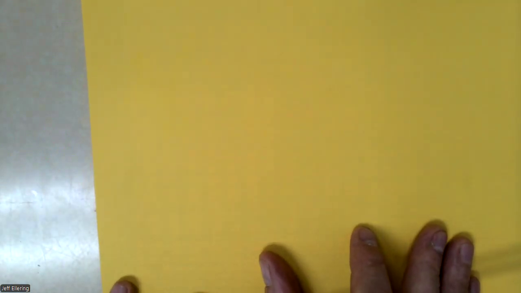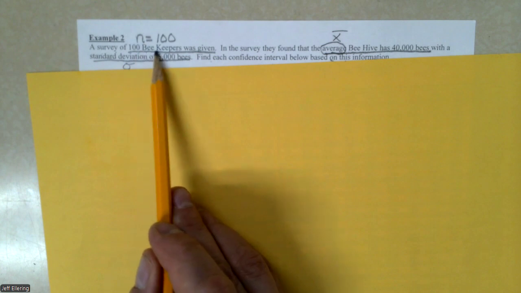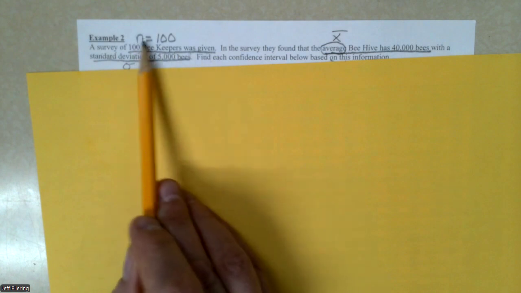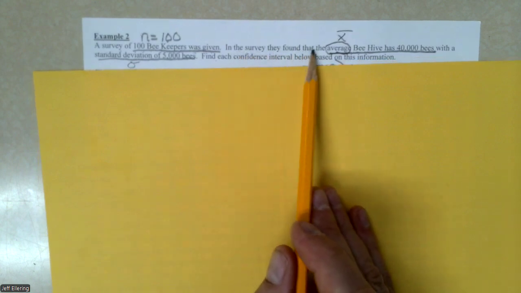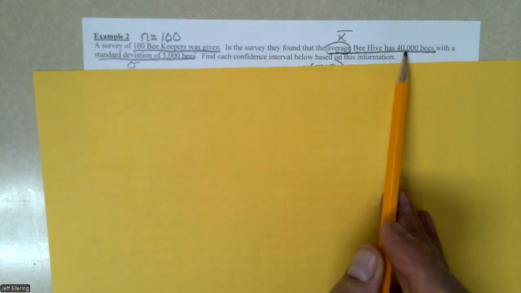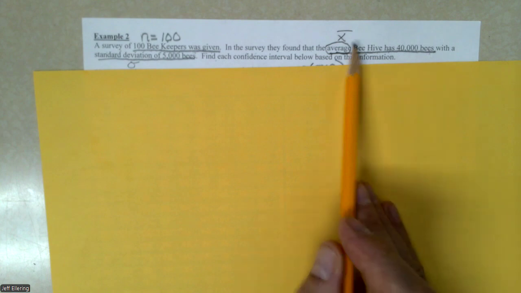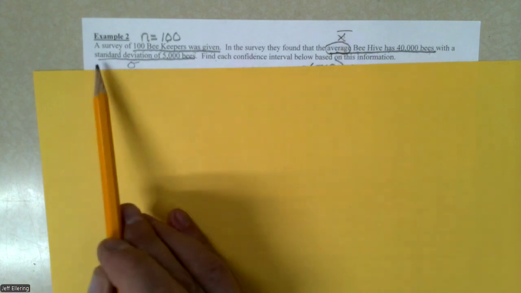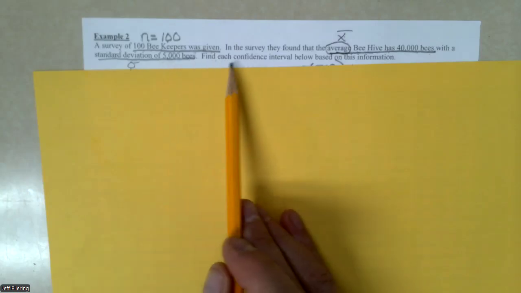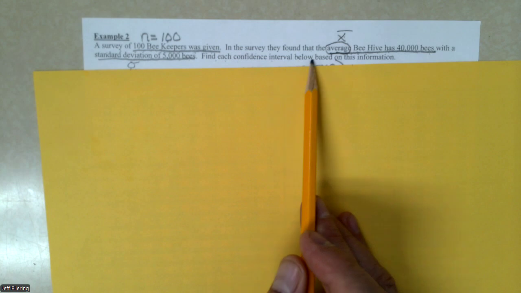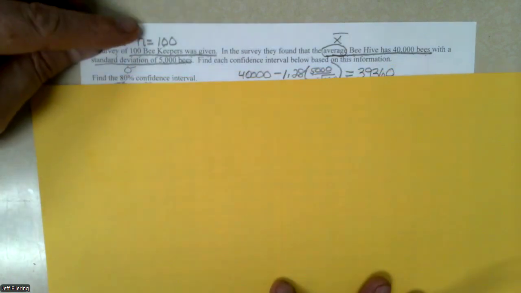All right, one more example. Here we go. In this one, we did a survey. A survey of 100 beekeepers was given. That's our sample size. In the survey, they found the average beehive has 40,000 bees, the average, x̄, with a standard deviation of 5,000 bees. Find each confidence interval below based on the information.